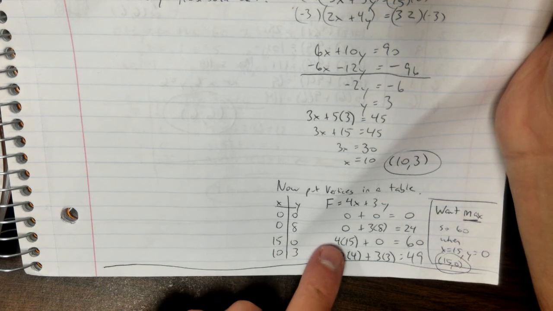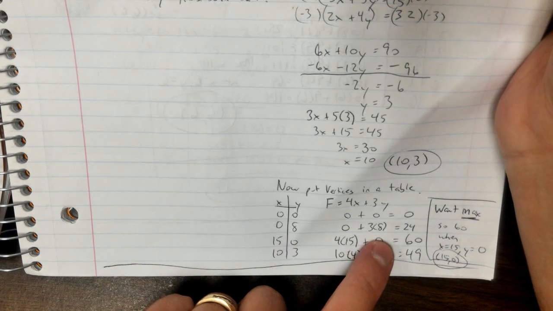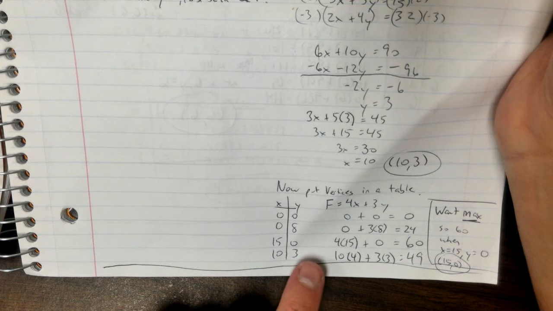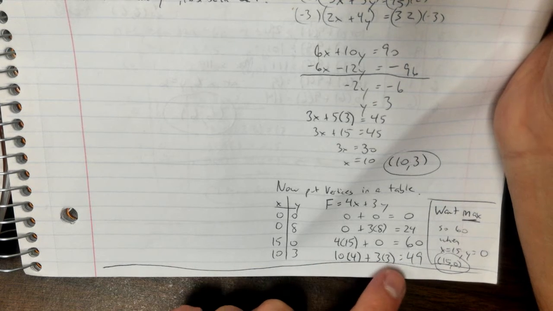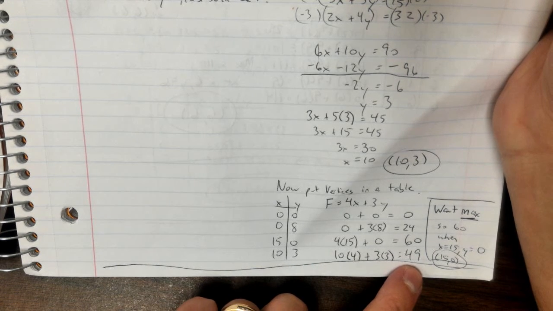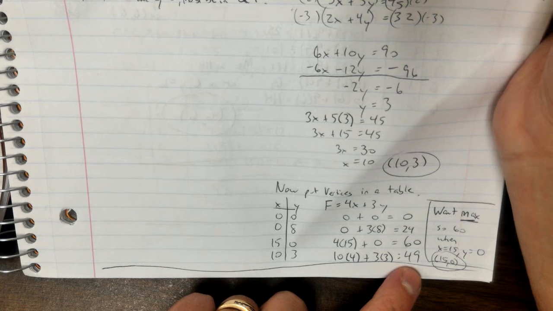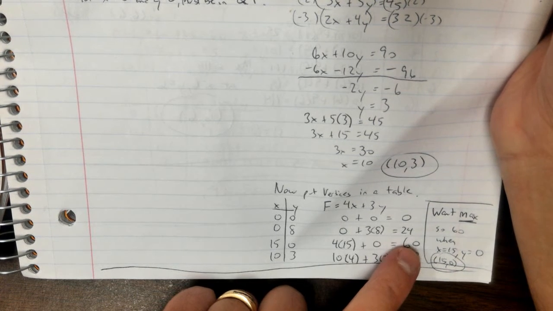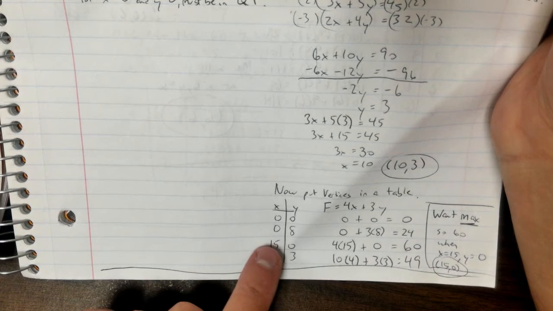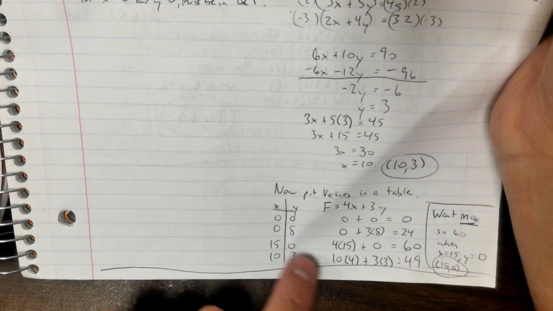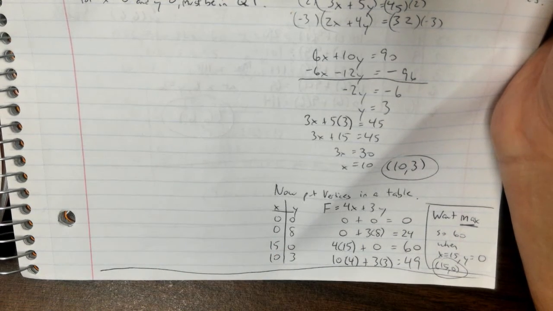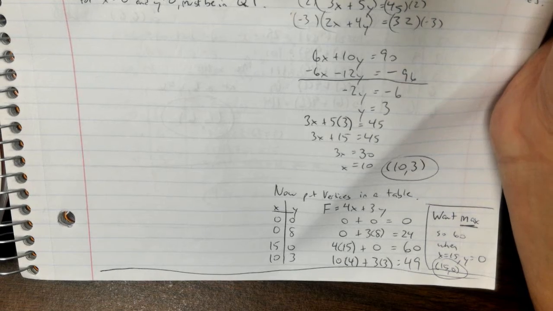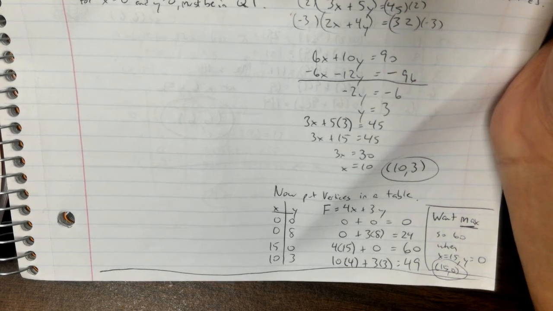For this one, you do 4 times 15 plus 0 is 60, and 10 times 4 plus 3 times 3 is 49. So in this problem, they want the max, so that'd be 60. And so the max is 60 when it's 15 for x and 0 for y. Sometimes they want the minimum, but usually they want the maximum.